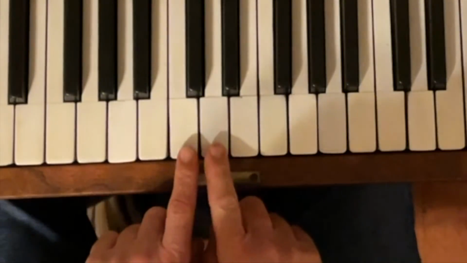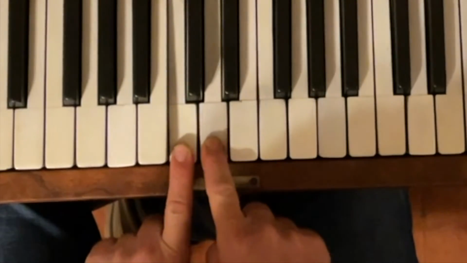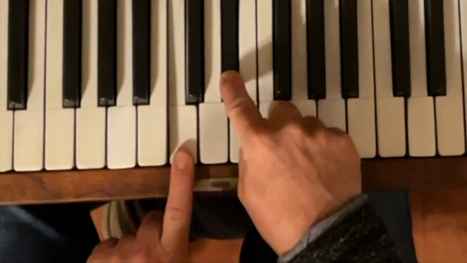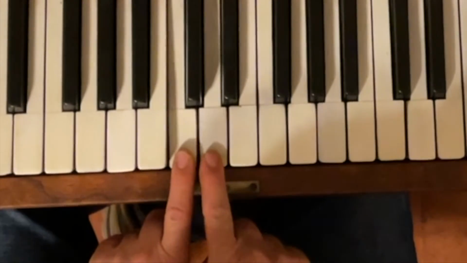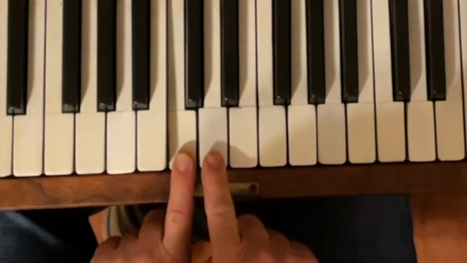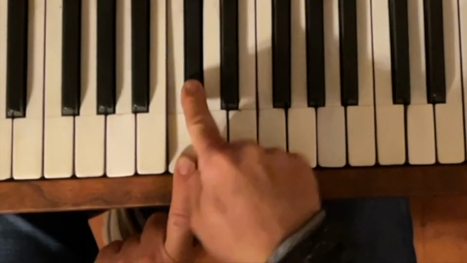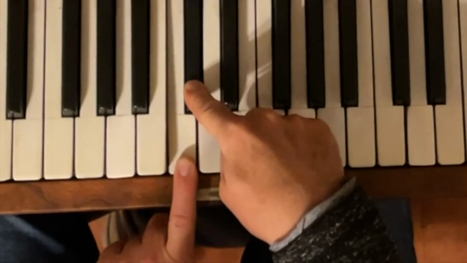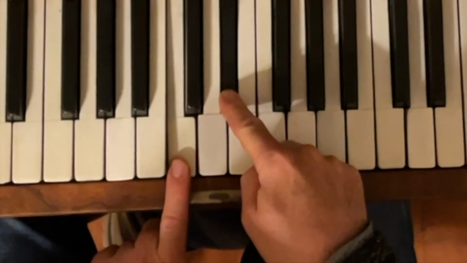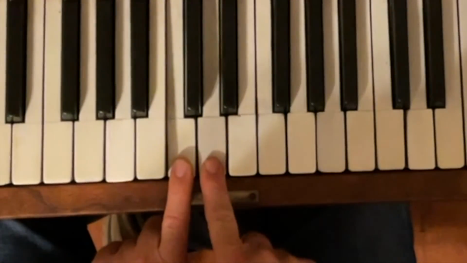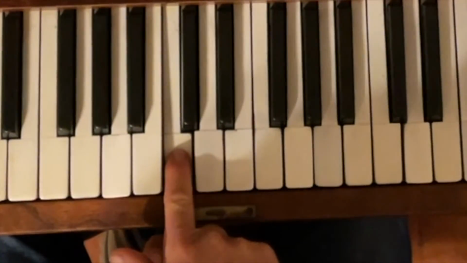So here's a major second, C to D. So if I go C to D sharp, that's going to be an augmented second. Bring it back to major. And if I lower the D to D flat, then that's a minor second. So we have major second, augmented second, major second, minor second, diminished second.